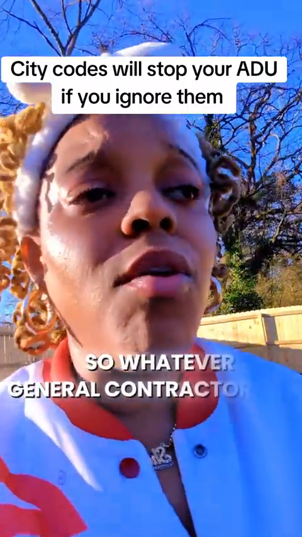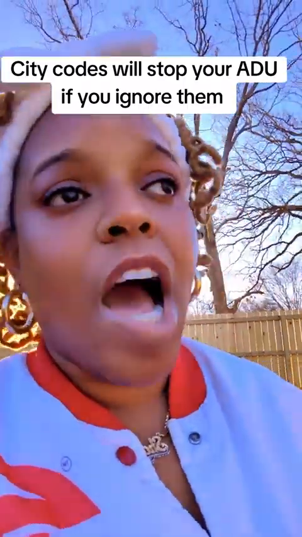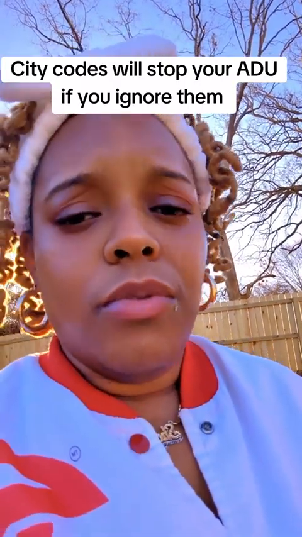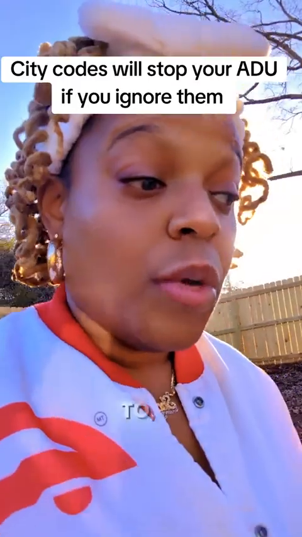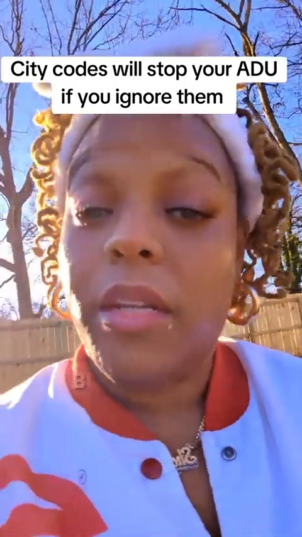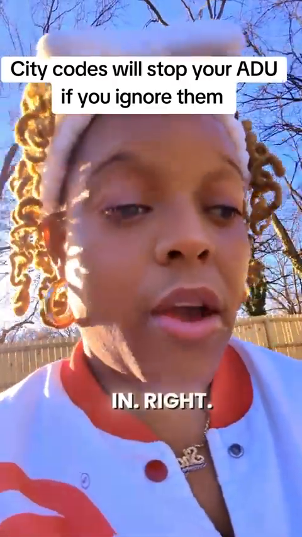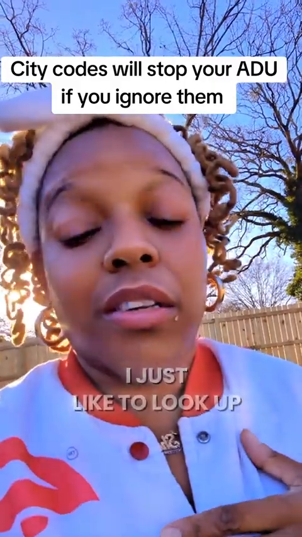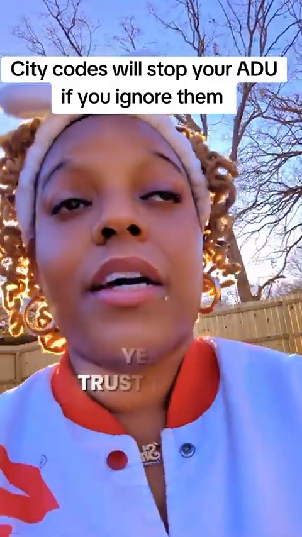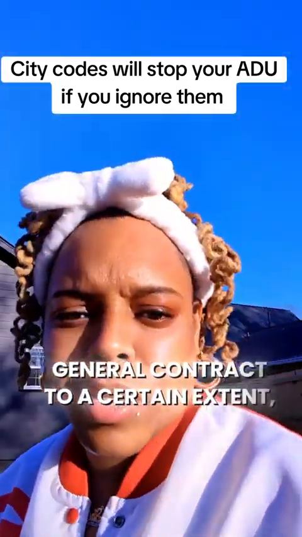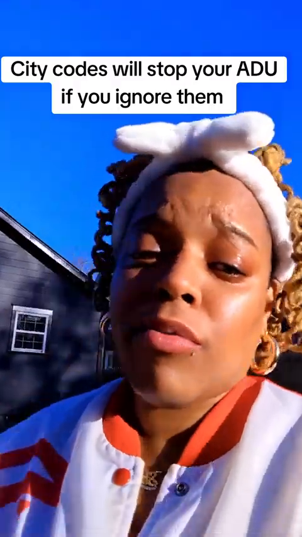So whatever general contractor you hire, just make sure that they know how to research the codes in your particular city or county that you're wanting to build that ADU in, right? I just like to look up things myself. Yeah, I trust the general contractor to a certain extent, but to be honest with y'all, I don't trust nobody.